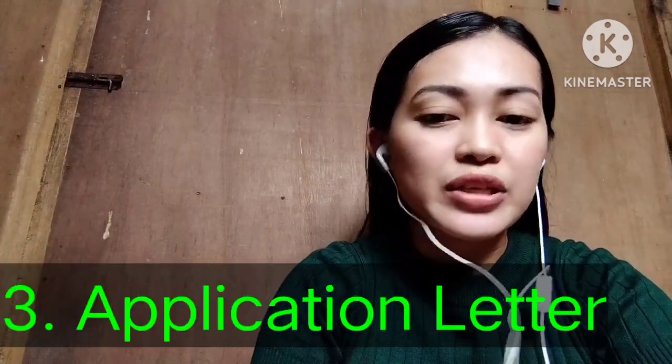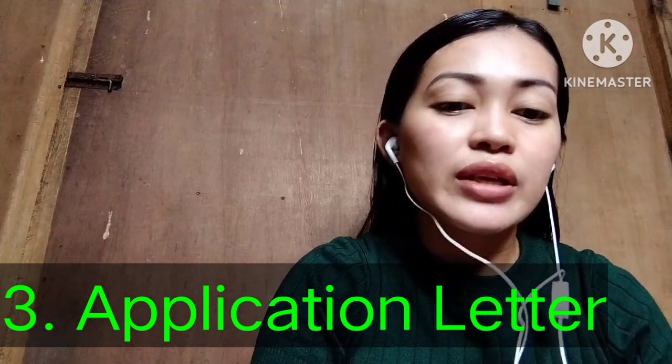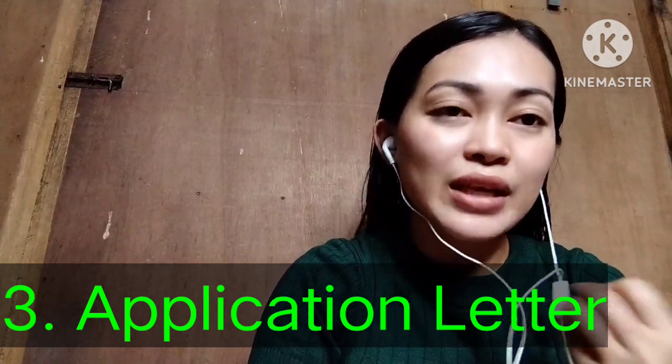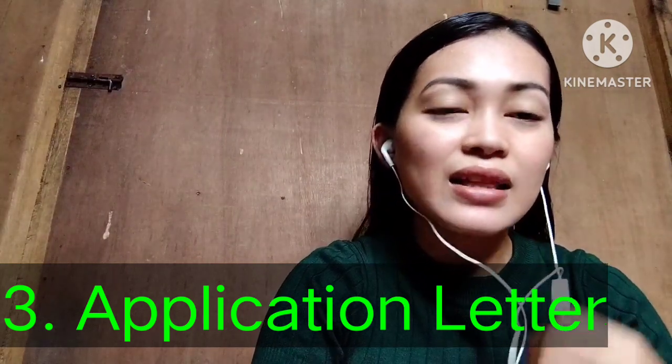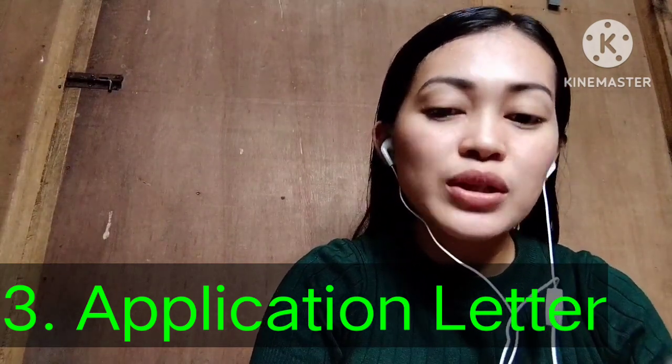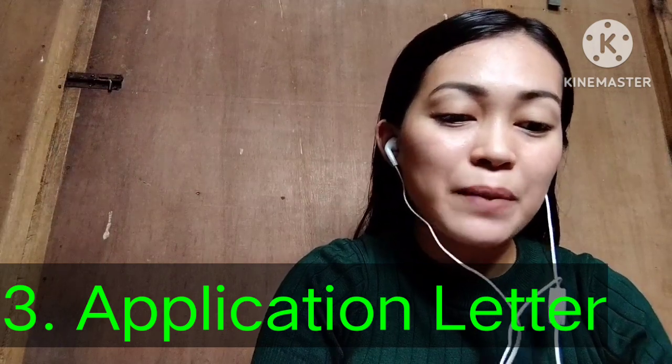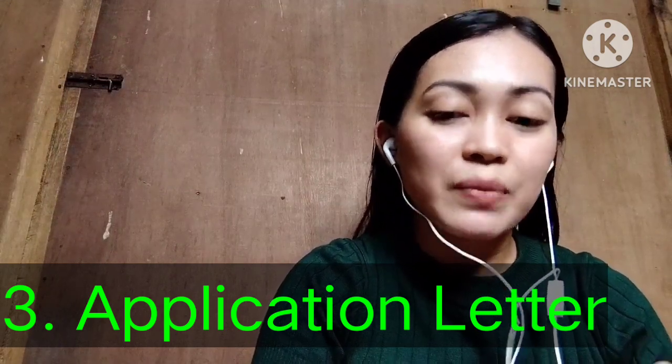Ang pangatlo na need mo i-prepare ay ang iyong application letter. Sa iyong application letter, ito ay naka-address dapat sa inyong SDS or Schools Division Superintendent at naka-through sa school principal ng iyong pinagpasahan ng pertinent papers.